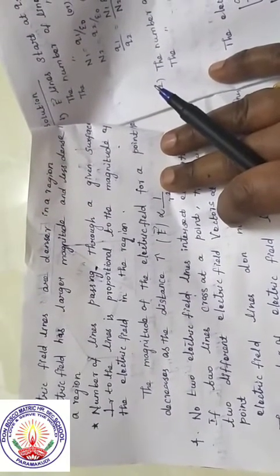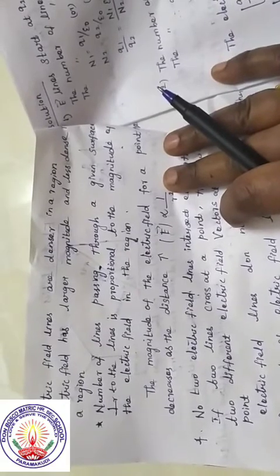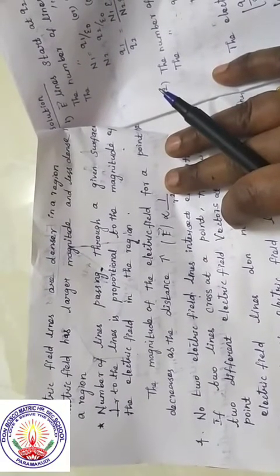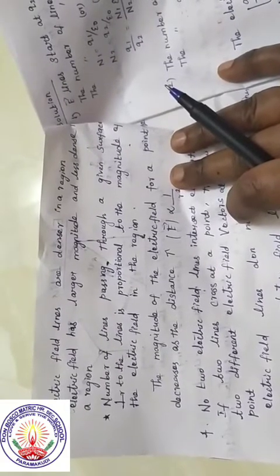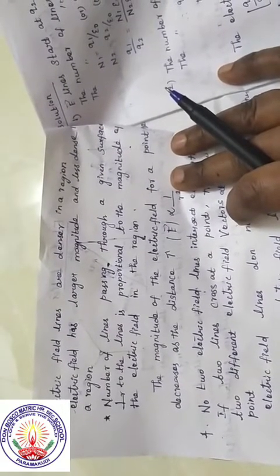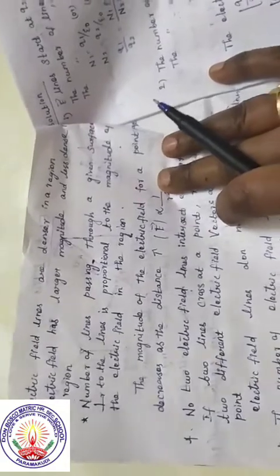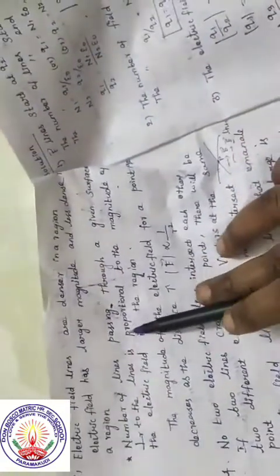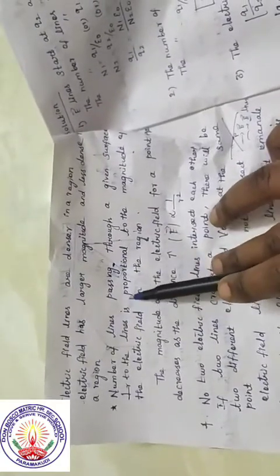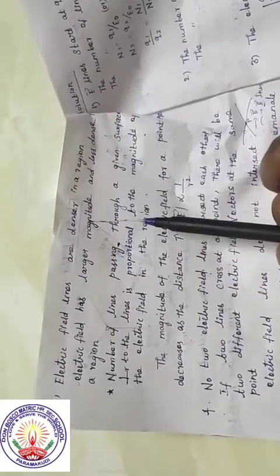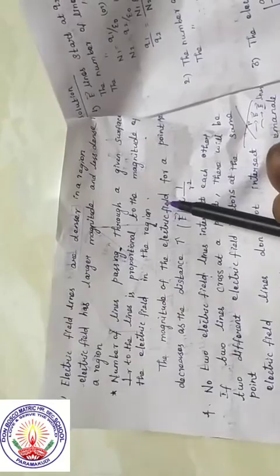So electric field has larger magnitude and less denser in a region. Magnitude value is high and denser region is less. Next is number of the lines passing through a given surface perpendicular to the lines is proportional to the magnitude of the electric field in the region.